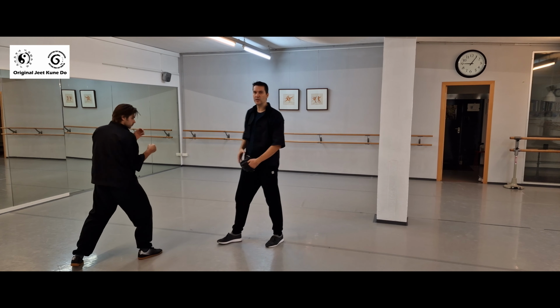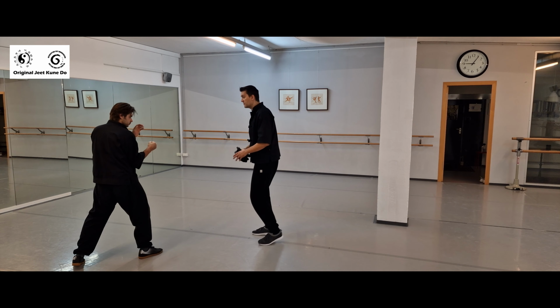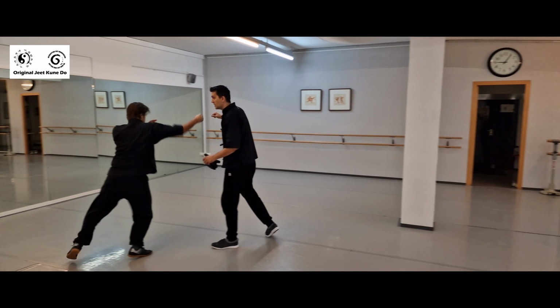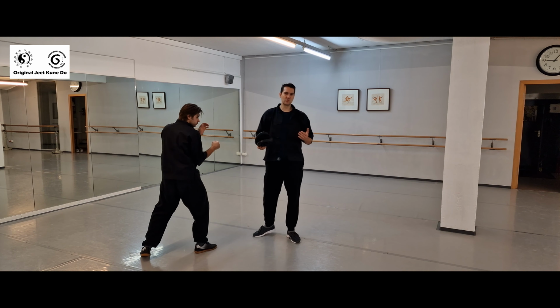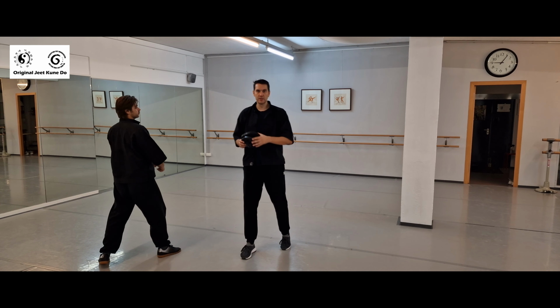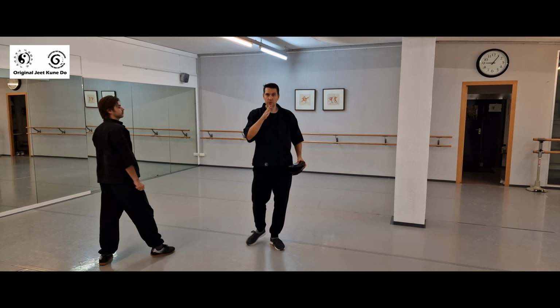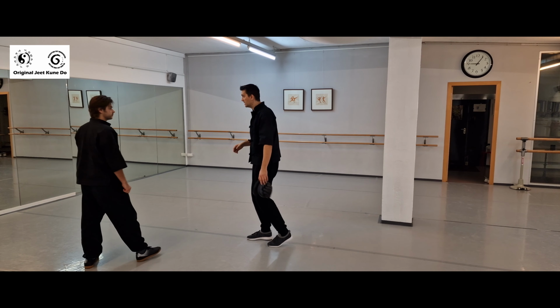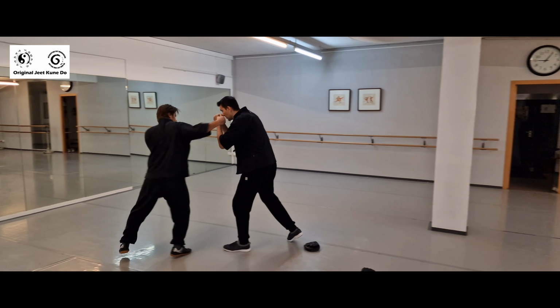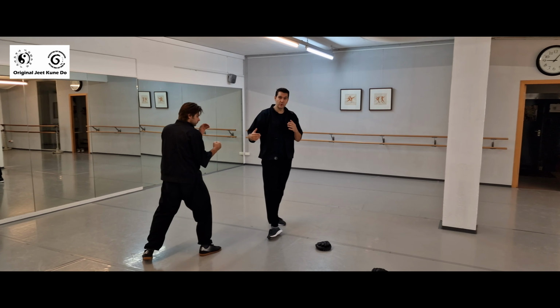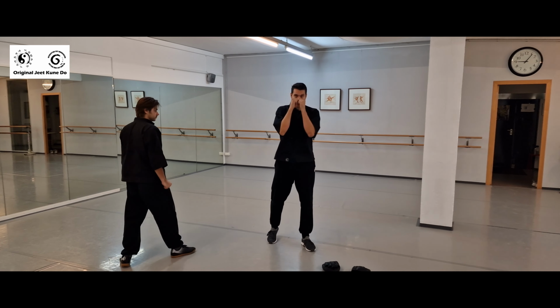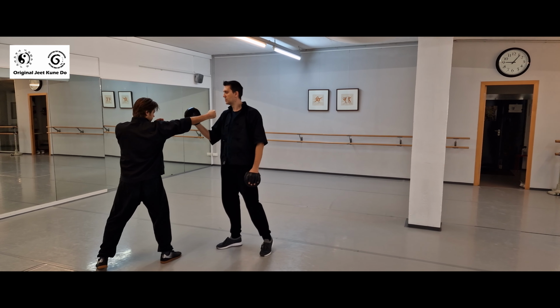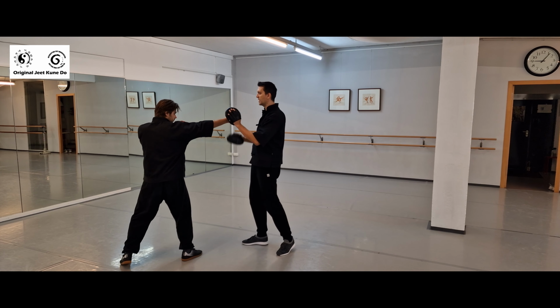This depends on what the opening is, right? If the opponent comes like this, then you would attack him in the front, because he comes towards you and you want to stop him dead center. But if he comes like this, then you would of course go around the obstacle. So you have the lead punch, then you have the hook, and you have the back fist.